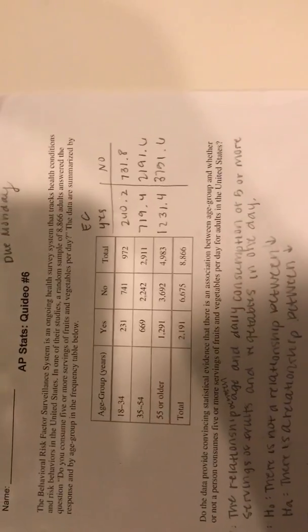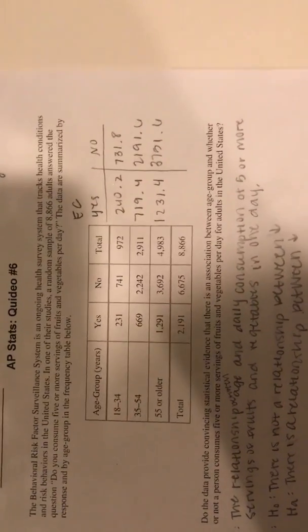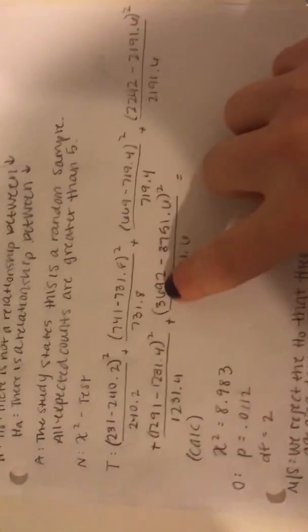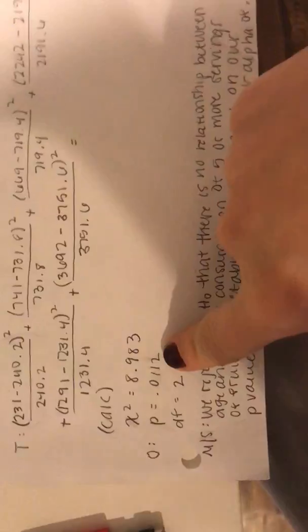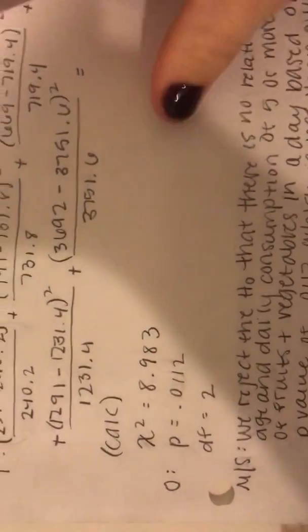And so once that comes up, you plug into your calculator a chi-square test, just a normal one, not a goodness of fit test because you do have more than 1 row. And so that comes out to, I wrote it all out here, but the calculator does it all for you. I didn't really have a calculator for a second, and then I found a charger, and it was great. So our chi-square value ends up being 8.983 with our p-value of 0.0112.